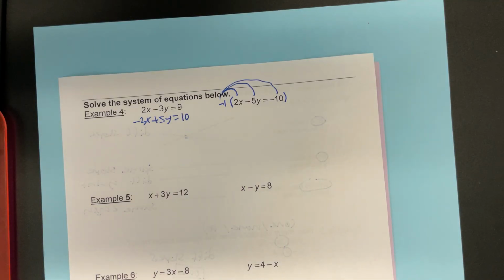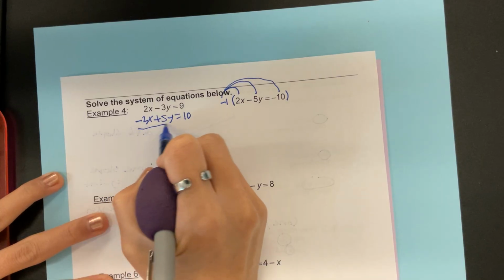Y'all okay with it? So if you chose to eliminate the first one, it's okay. But I chose the second one just because my brain says so. Okay? But we'll get the exact same answer. So now let's go ahead and go for this.